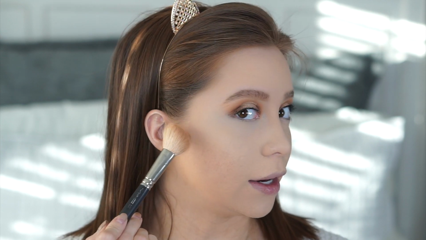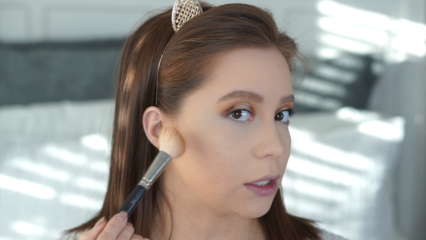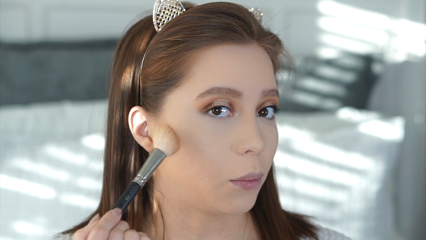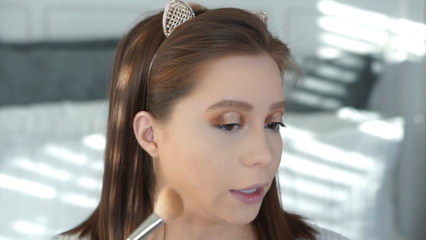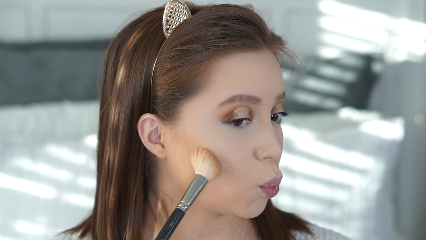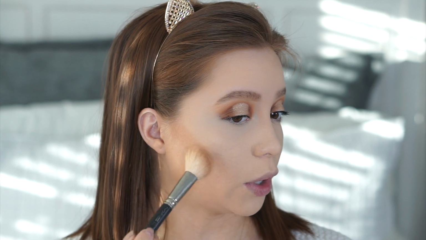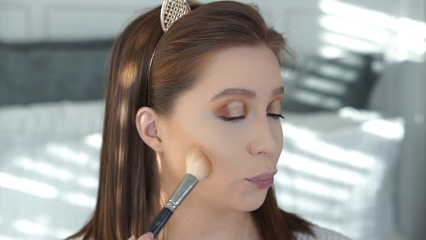You're going to first place it where you want to, and then we're going to blend. And when we blend, we're going to be blending upwards, because if you blend down, it's not even going to have the effect that you want, which is to chisel out your cheekbones and make them really defined. You see that line? And then we're going to blend upwards, so it's not just a line right there.